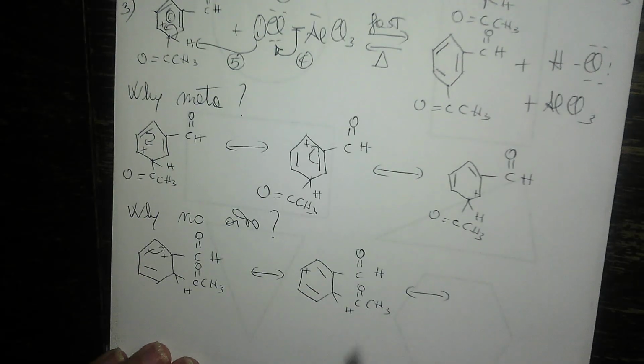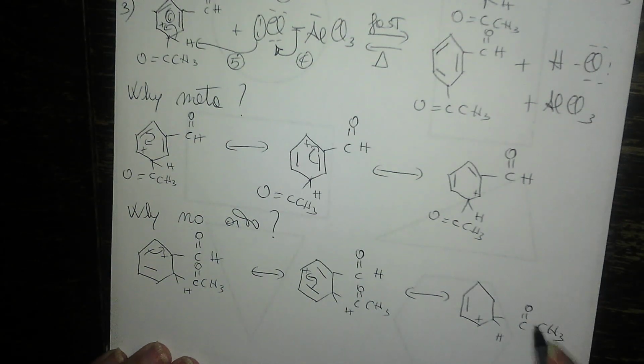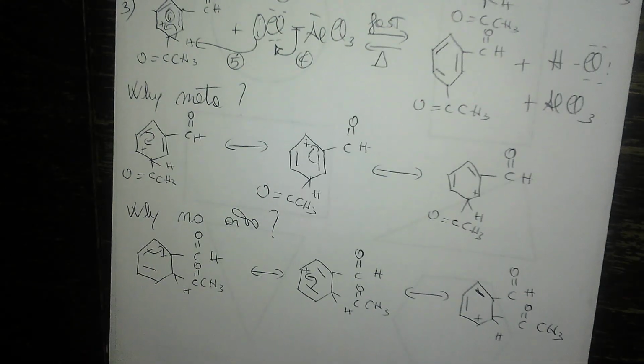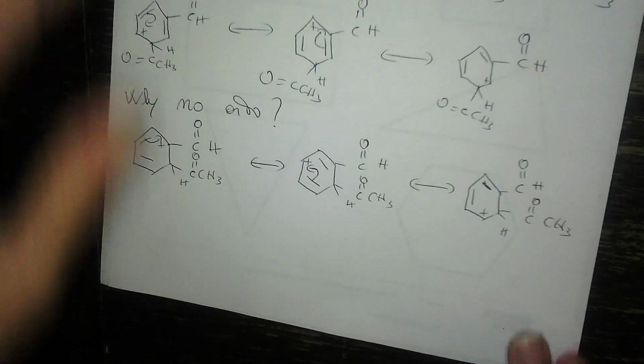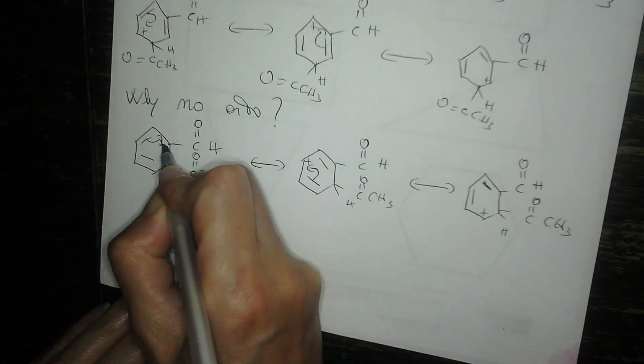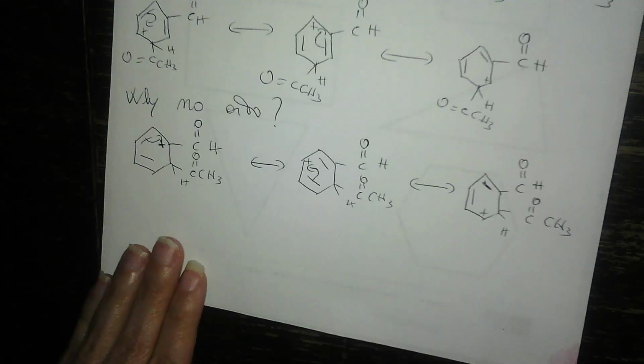I still have another one. You flow these around, so the plus goes here, that's the H, C double bond O CH3, and then you have here the double bond with the C double bond OH. So these are the three possible resonance structures. Let me put the plus. If you play, you go back to these three.